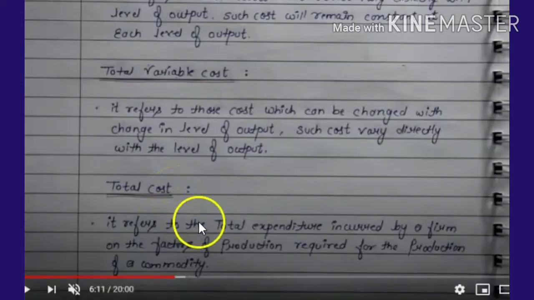Next is total cost. Total cost refers to the total expenditure incurred by a firm on factors of production required for the production of a commodity. So it is the cost spent on fixed cost plus total variable cost.